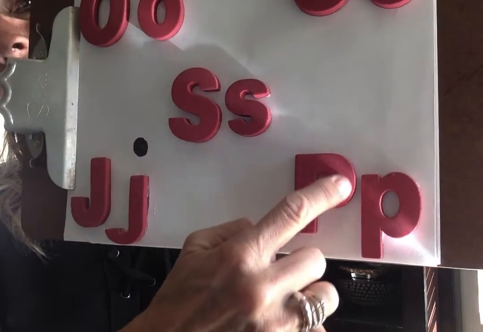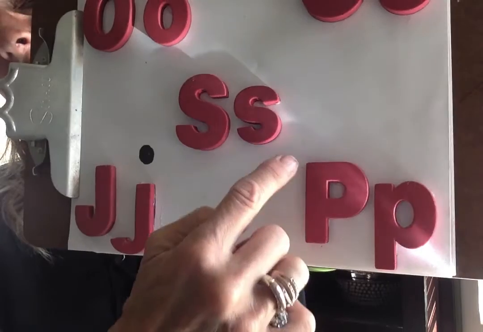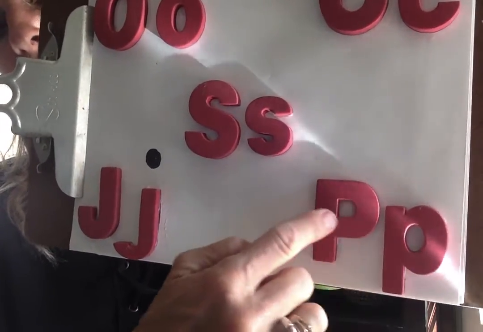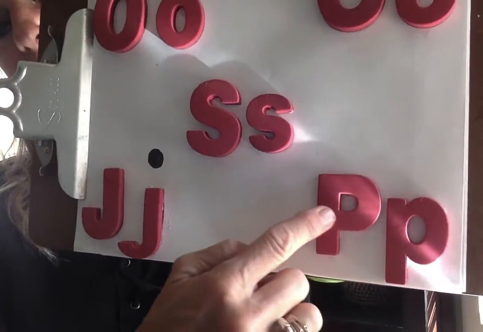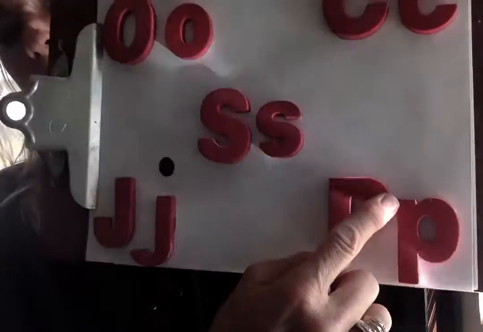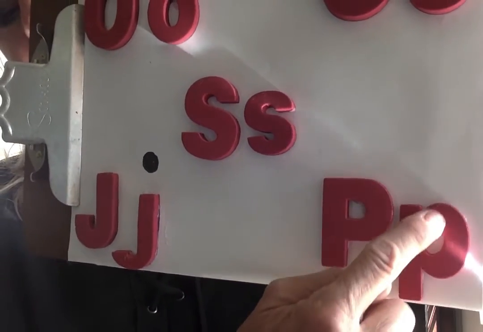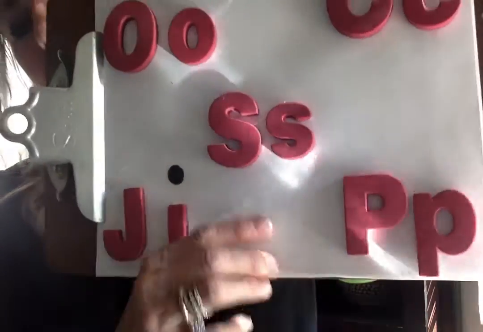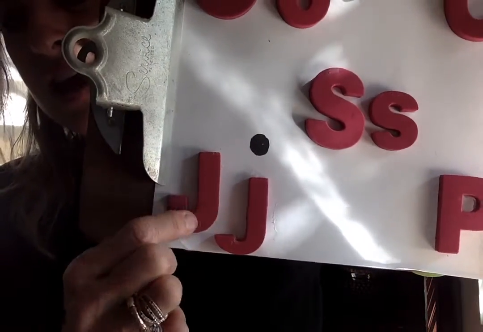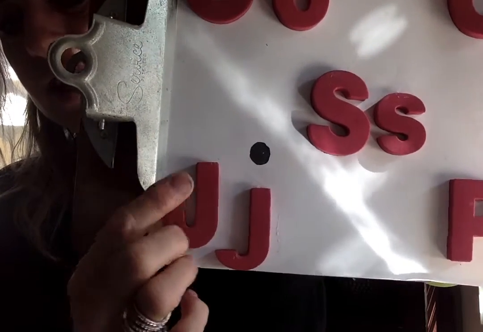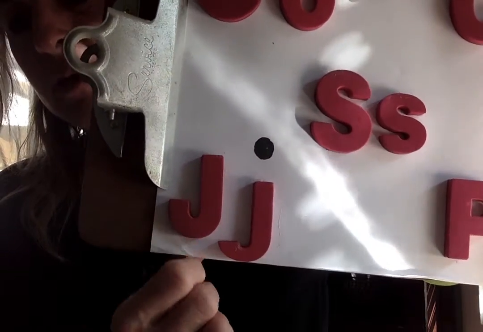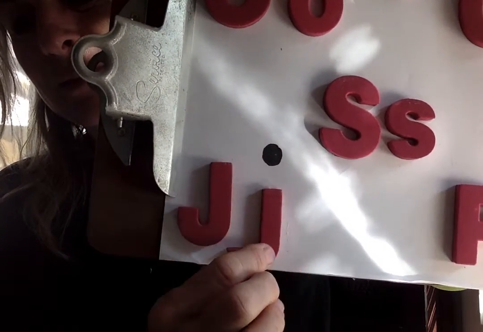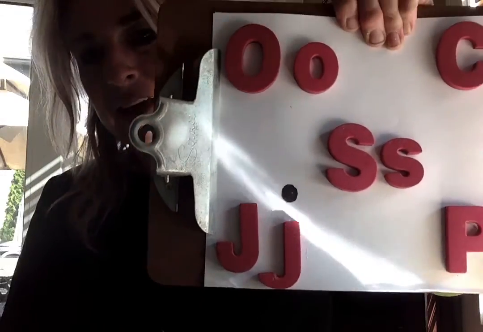P. So trace over the P's. This one is the capital P. One line down, back up and around. Or uppercase P. You should be tracing with me. I want that finger out. Let's find the lowercase p. Lowercase p. This one is smaller. It's lowercase. J. Uppercase J. Capital J. Where's my lowercase j? Lowercase j. Okay?